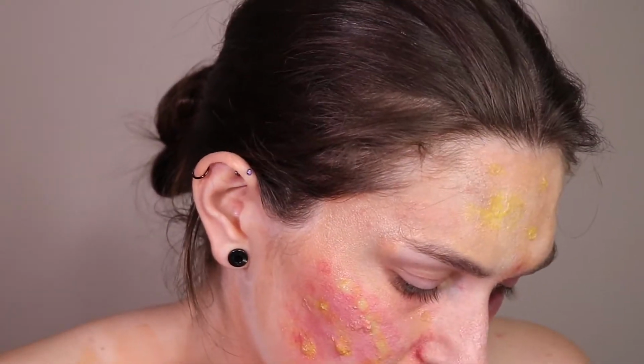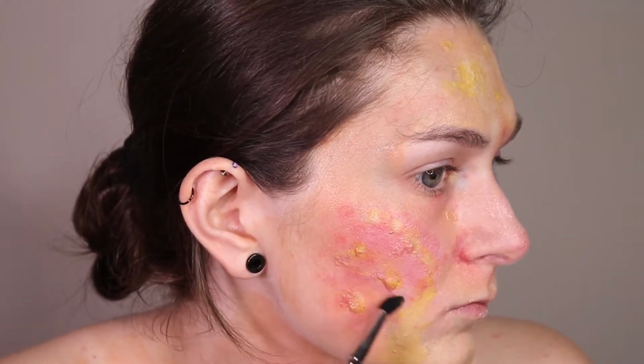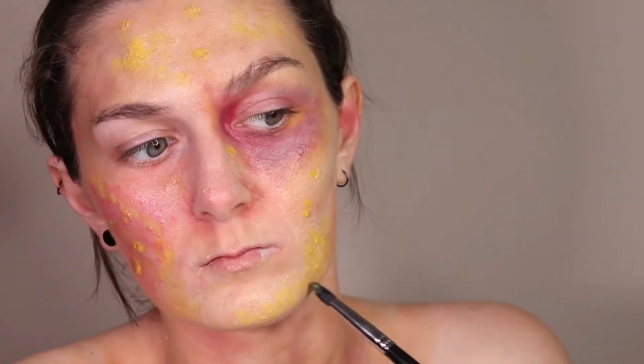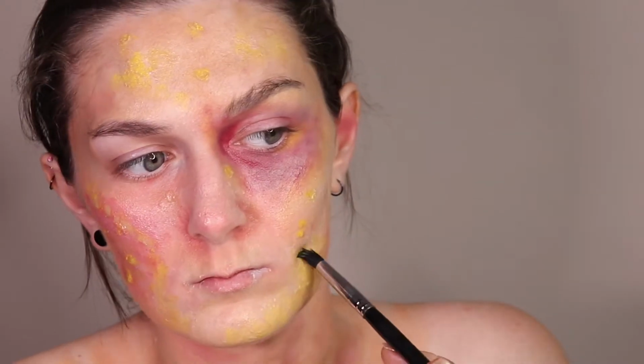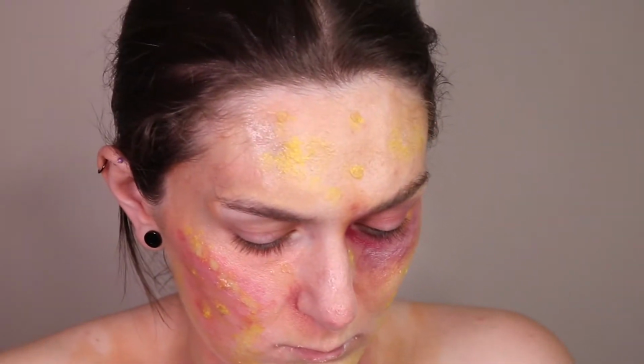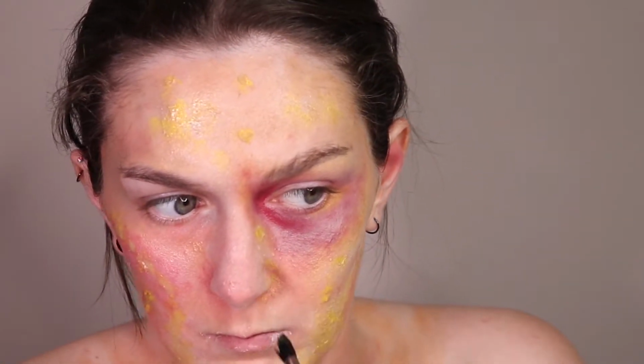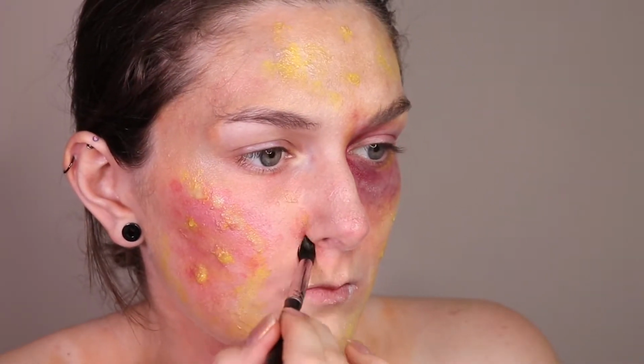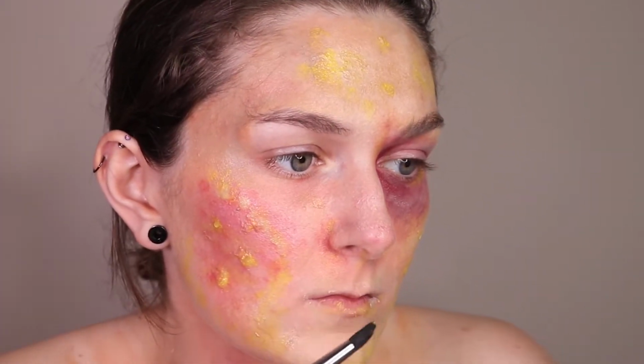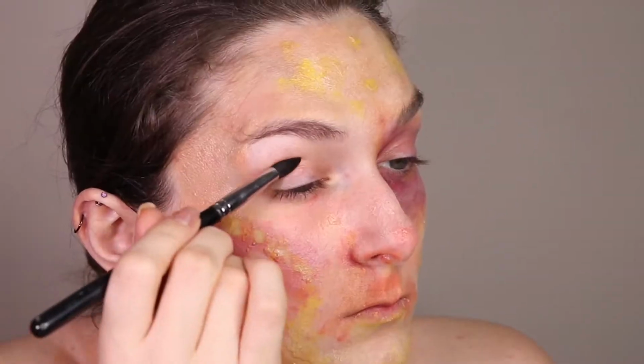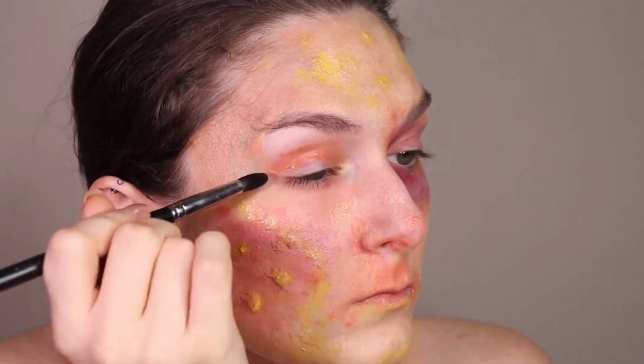Now I did go a bit heavy handed with the yellow and ended up looking like I do have jaundice, so just be wary when you are using colours and you're looking in the mirror. They do pick up differently on camera, so just be wary that less is more and less looks more natural. But as I said before, this is not anatomically correct. I am going for a more theatrical look today.